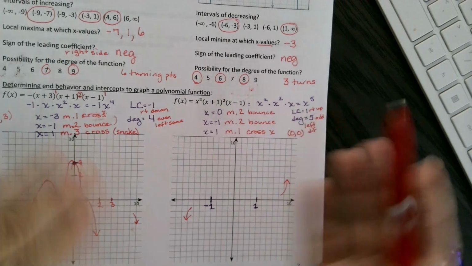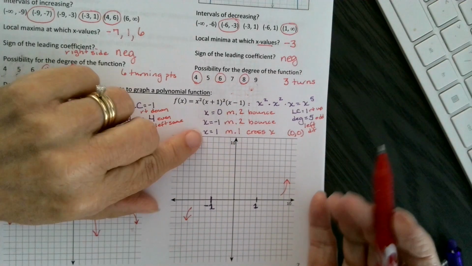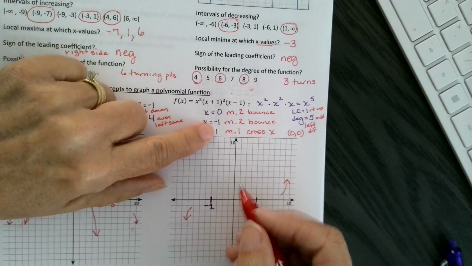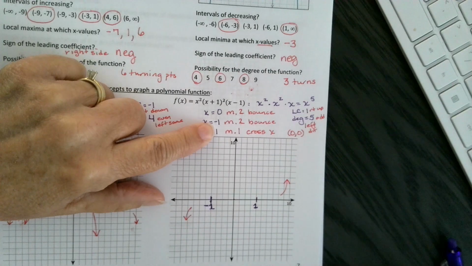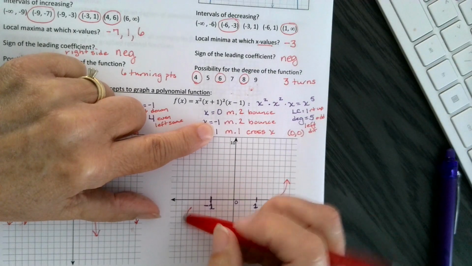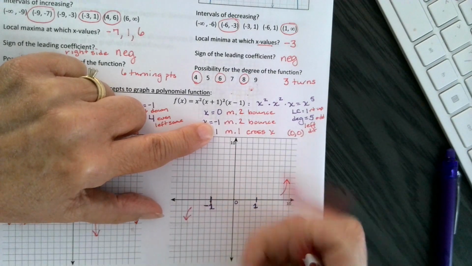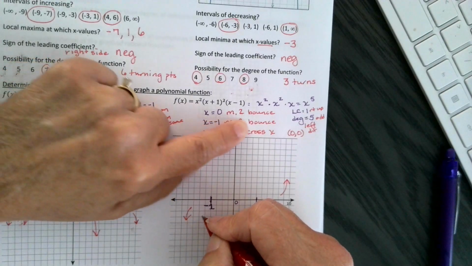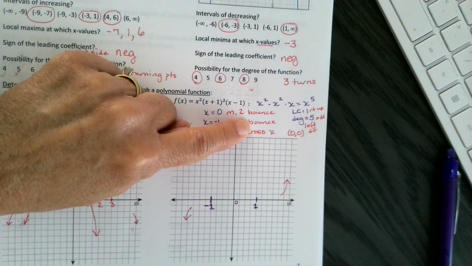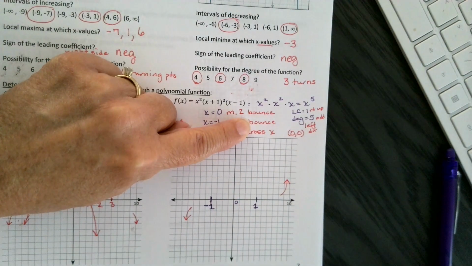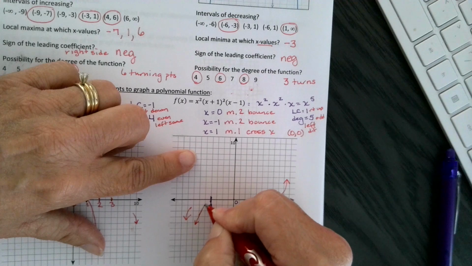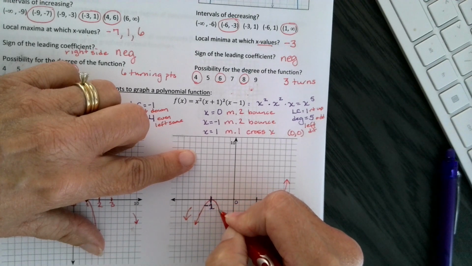So you start from the left. Now again, I could have put it all in here, but it's going to be really hard. We're going to start with -1 because we get to that first. Here's where your 0 is right there. Because of this ending behavior, it's going to come up to -1. It has a multiplicity of 2, so it's going to bounce. What that means is it's going to start here, come up to that point, and bounce back.